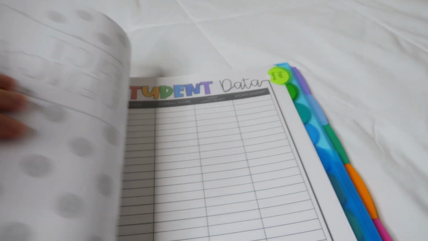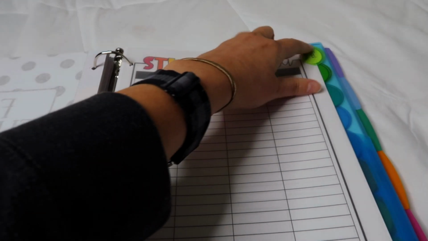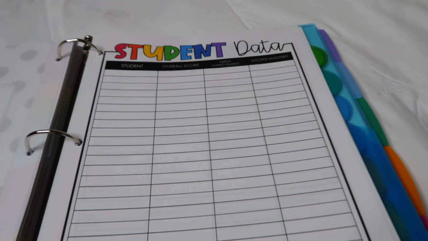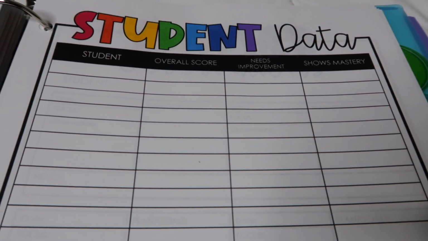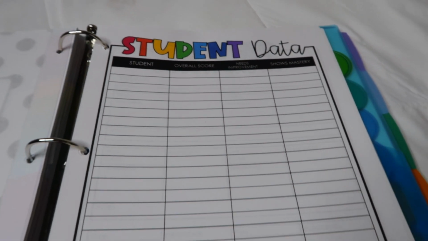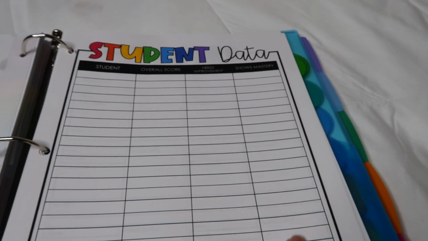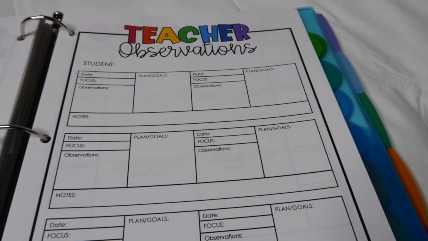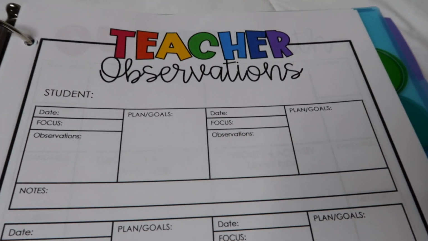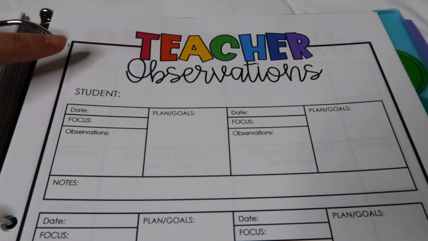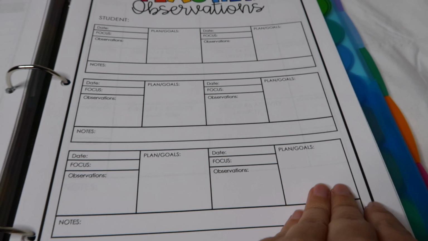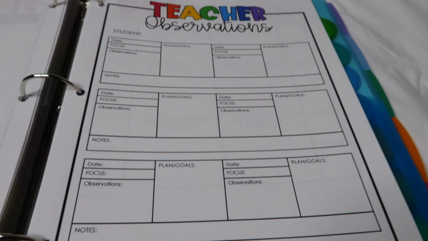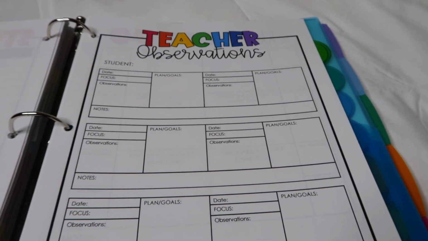And then the last section I have is for student data. And so this is often where I will keep track of things we're tracking, like our fact fluency. And then I have teacher observations, different things that I'm noticing about students. I will have it just one student, and then this whole form is for that student. It really depends on what I'm tracking.